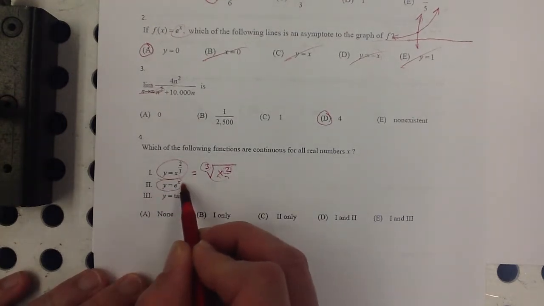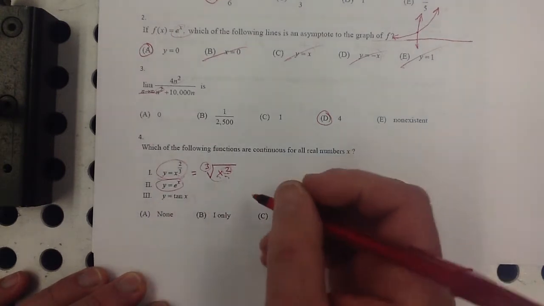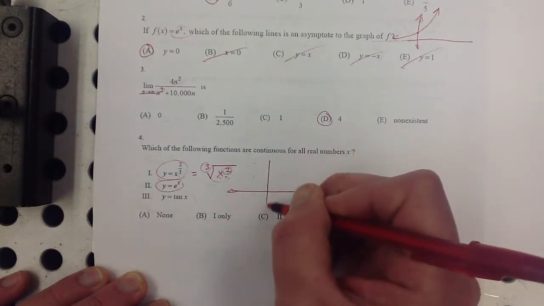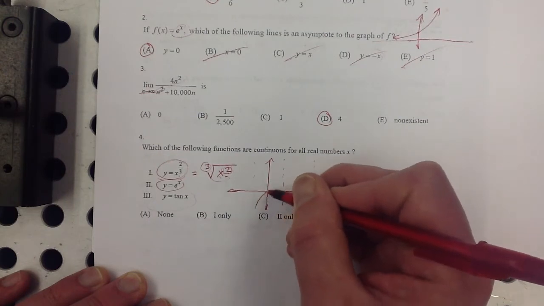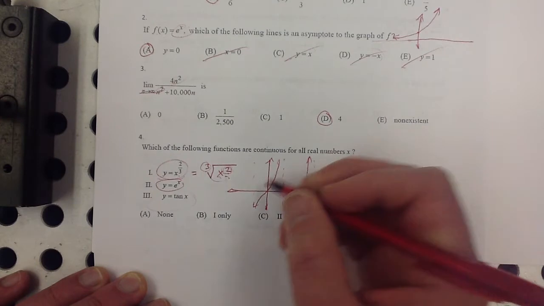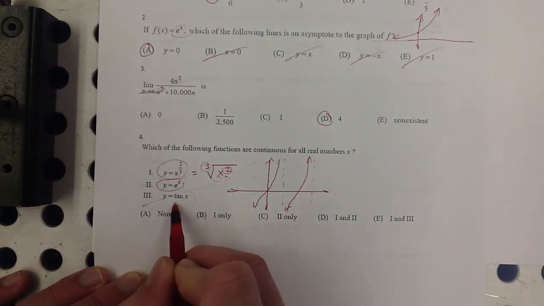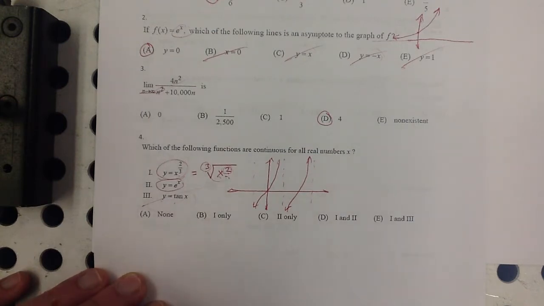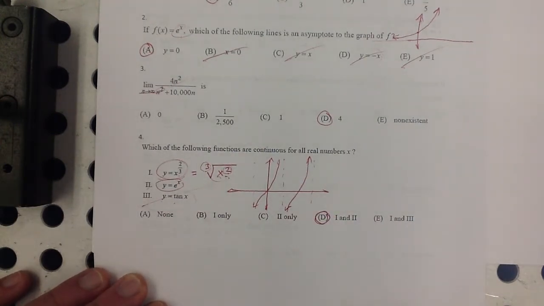Y equals e to the x, we just sketched that function. That's continuous everywhere. But the tangent function, we know that it has vertical asymptotes galore, as it does little passes like this from negative infinity to positive infinity. So that's not continuous everywhere. In fact, it has vertical asymptotes at all odd multiples of pi over 2. That's where they are. So it looks like 1 and 2. Those are the continuous ones.